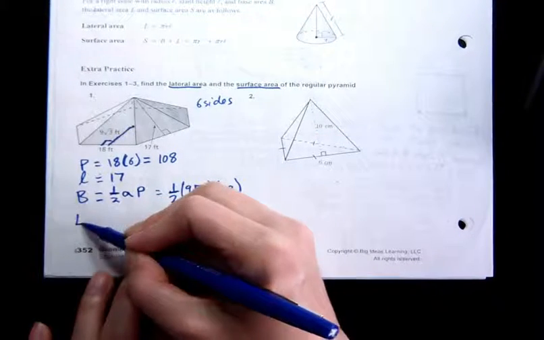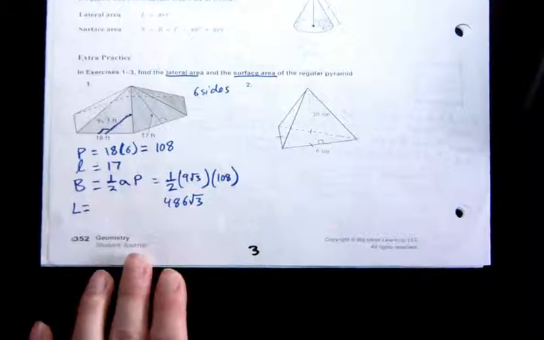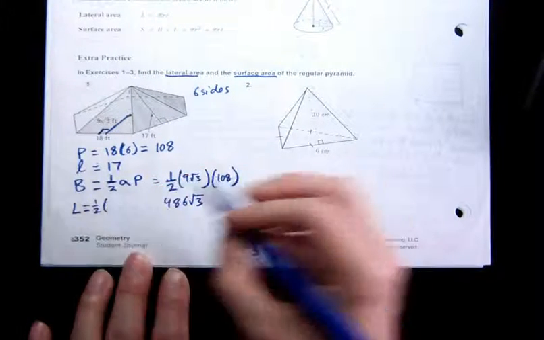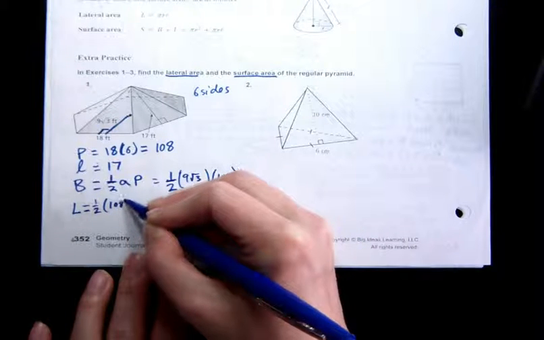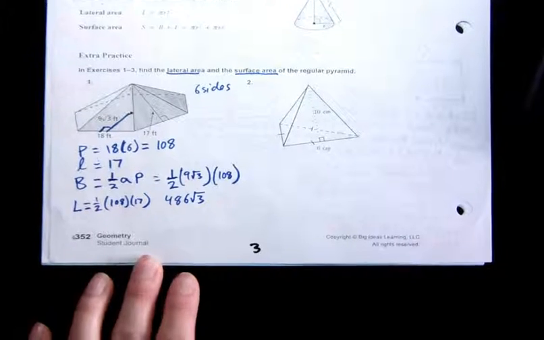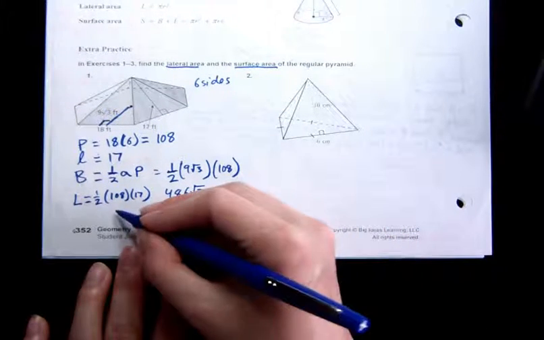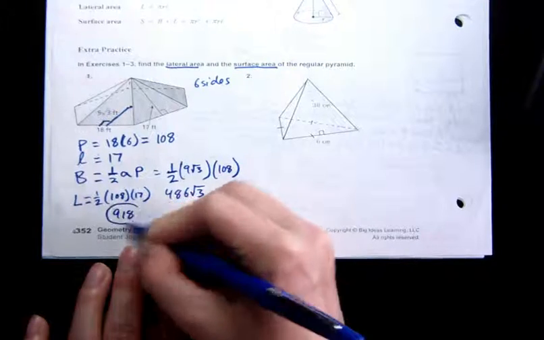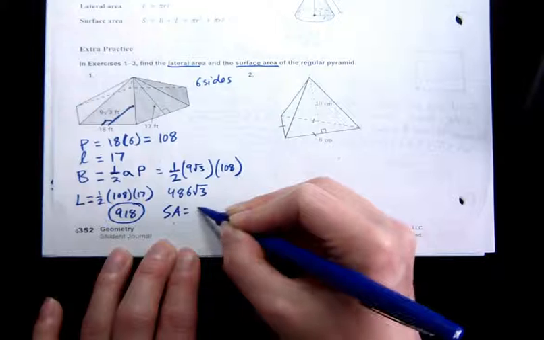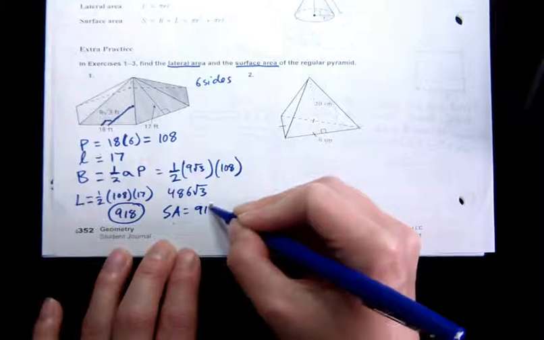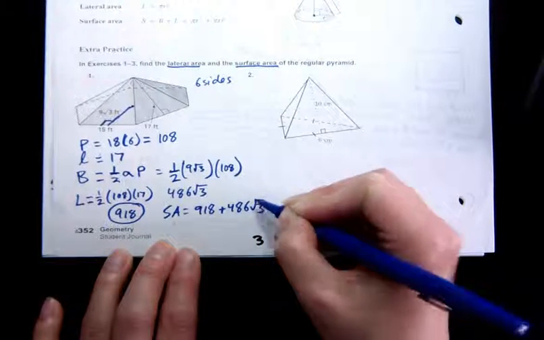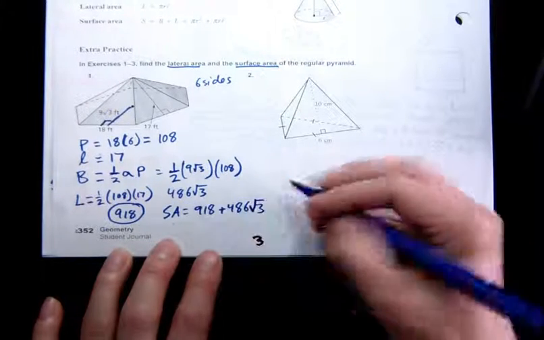So lateral area is what? 1/2 perimeter slant height. So 1/2 of 108 times 17. What does that come out to? 918. Alright, so that's our lateral area. Then our surface area is just the 918 that we already found, plus our 486√3. And so if we've been asked to leave it in exact form, that's our answer.